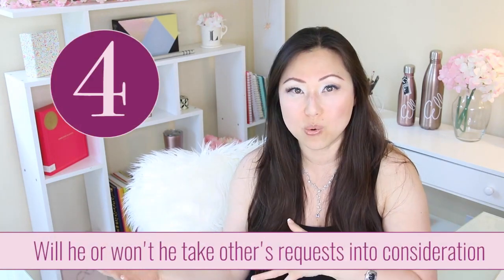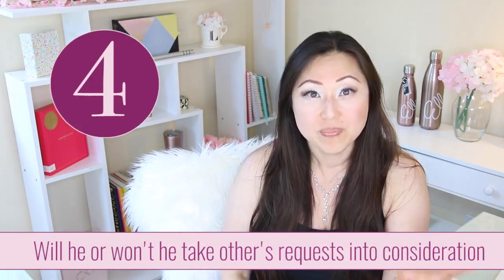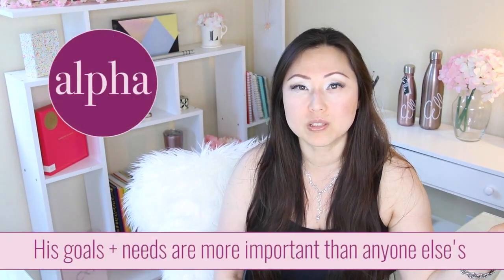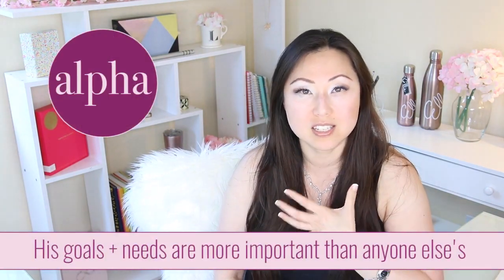Now, the fourth area is really trying to impose your own will upon the heroine. So the alpha is going to just do what he wants. He's going to bulldoze over the feelings of his heroine or whatever she wants or cares about because his desires and his wants and needs are more important. So the beta, though, will always put the other person first.